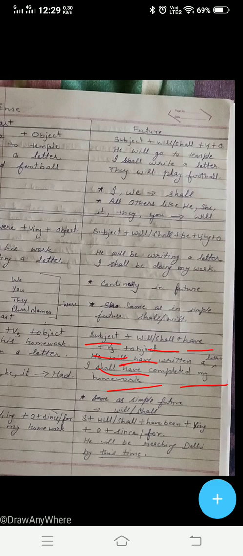Next we have subject, will or shall, have been, first form plus ing. Here, as we compare this with simple present tense, we had used only been and since, for.